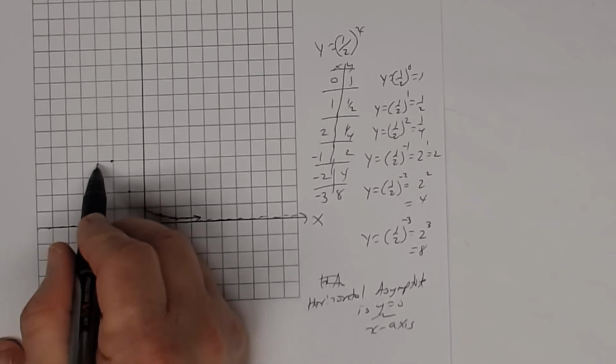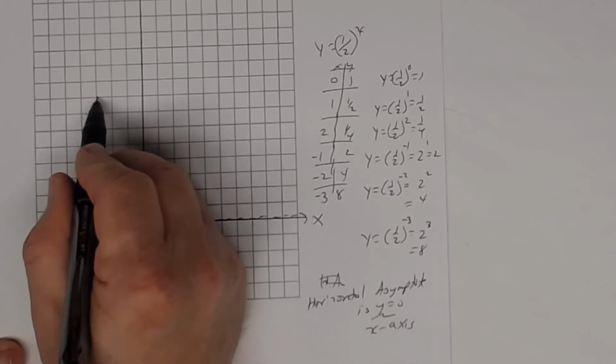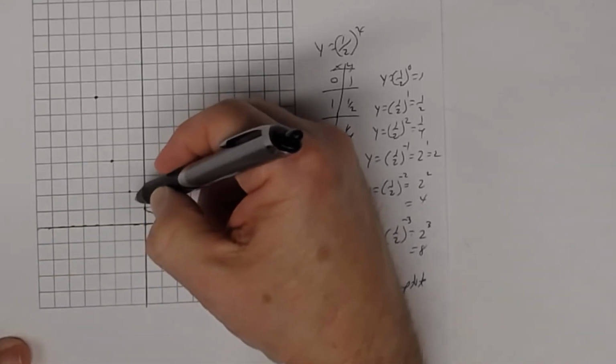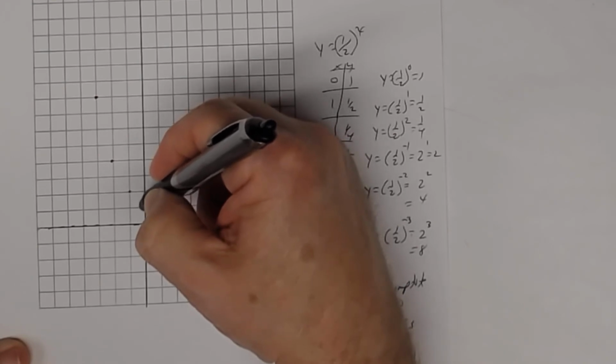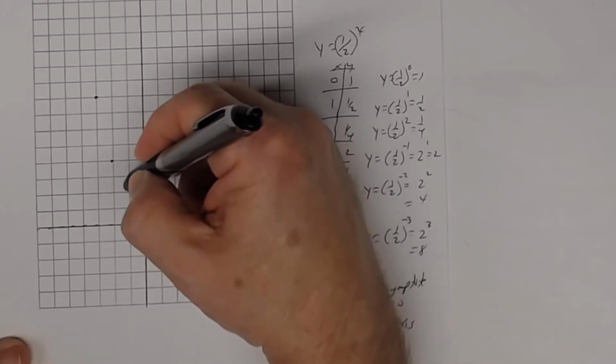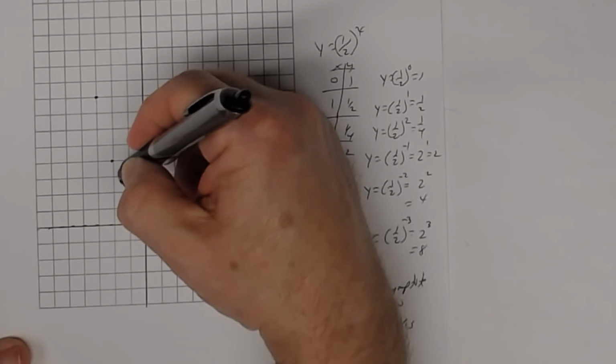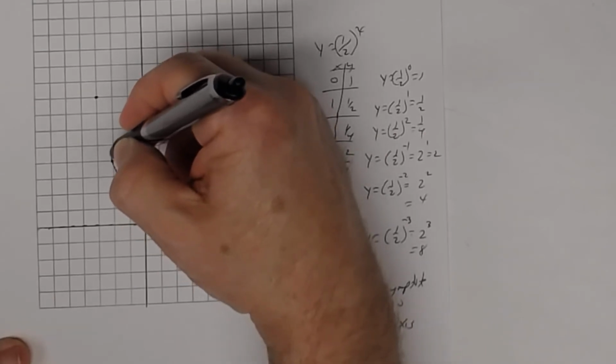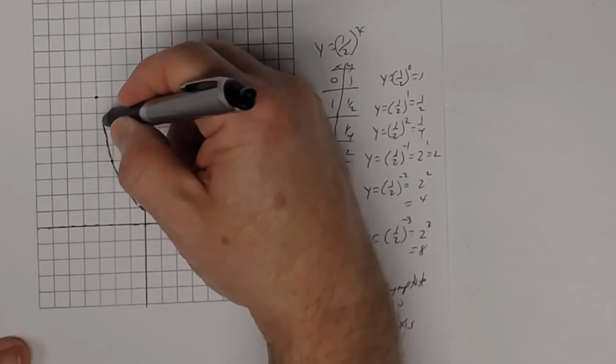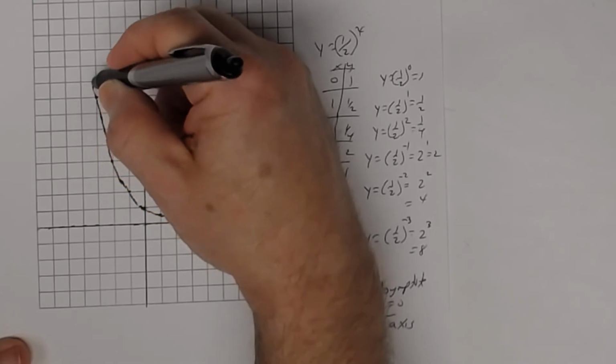Just do the best you can, kind of like I'm doing it, very carefully getting closer and closer to the asymptote.